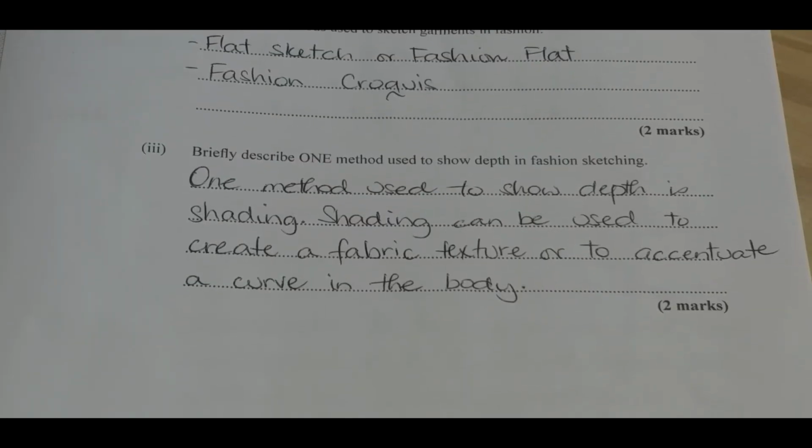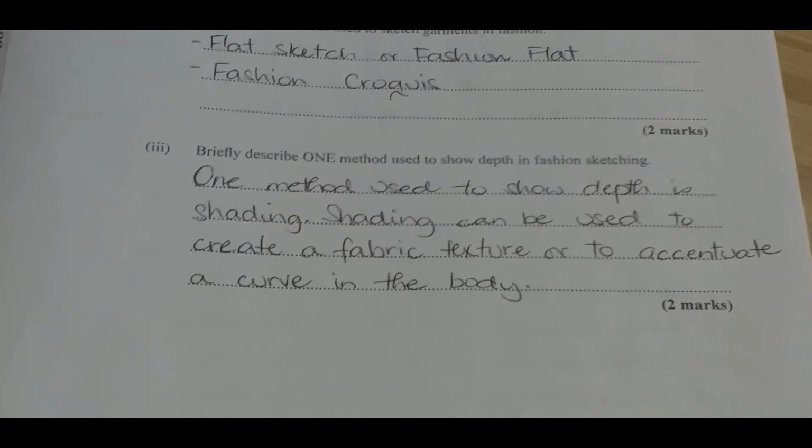The next question says, briefly describe one method used to show depth in fashion sketching. Now, one method that we can use to show depth is shading, and shading can be used to create fabric texture or to accentuate a curve in the body. If you know any other ways or methods in which we can show depth, please feel free to comment them below.